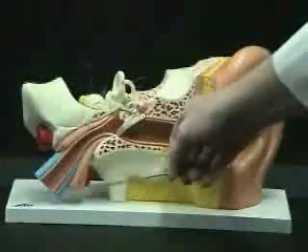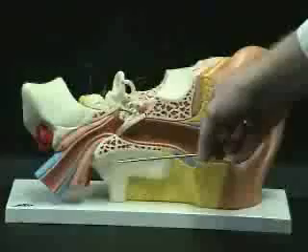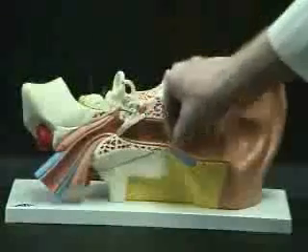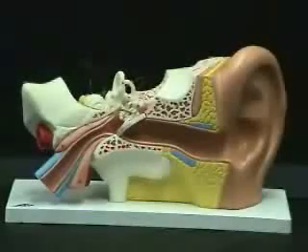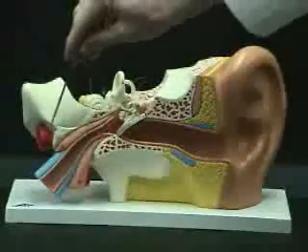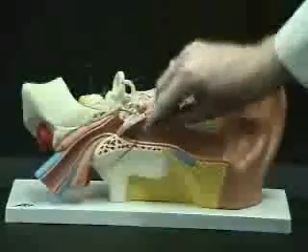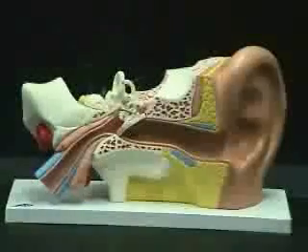The last thing I want to point out on this model is this structure right here. This is our internal carotid artery as it passes through the carotid canal of the temporal bone and then passes into the cranial vault. So our internal carotid artery passing through the carotid canal of the temporal bone.